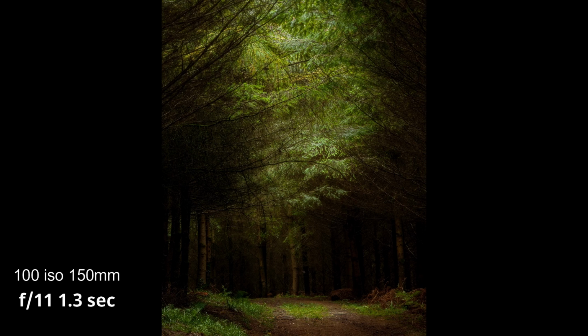So yeah, all in all, I'm happy with this shot. I have put a vignette on it to increase the effect of that light coming through. But I'm very happy with this shot. I like this.